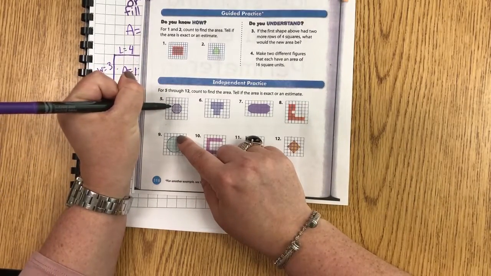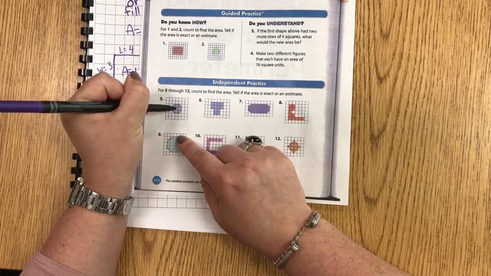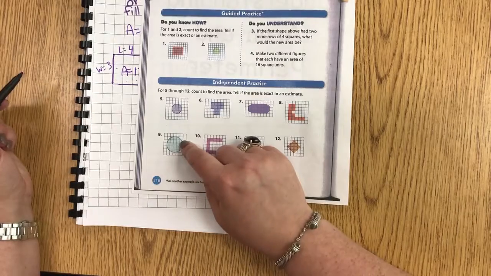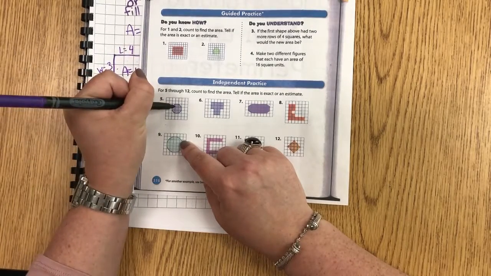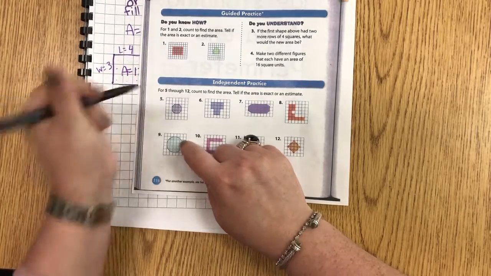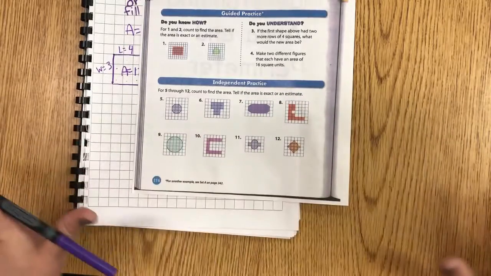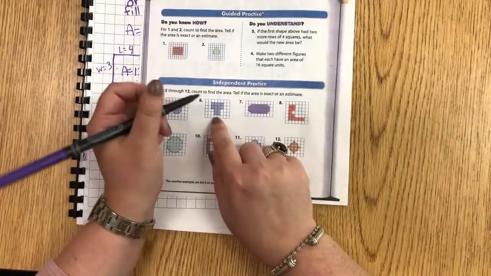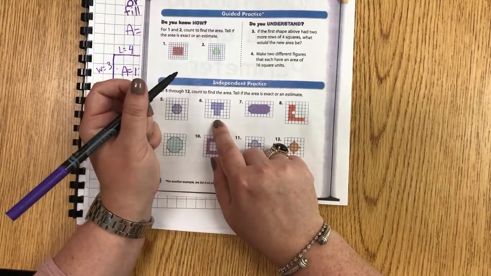There's only one full square in there. And the rest are sort of little chunks and pieces of it. So I can say safely 1, 2, 3, 4, 5. It's about 5. It's around that. But I'm estimating.